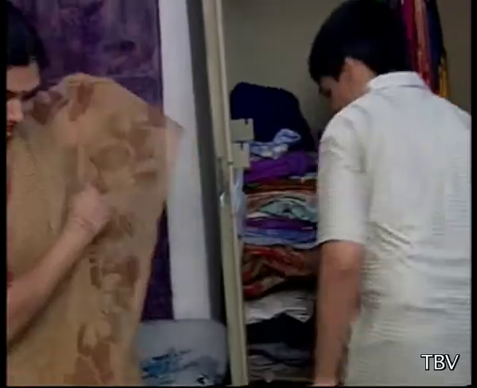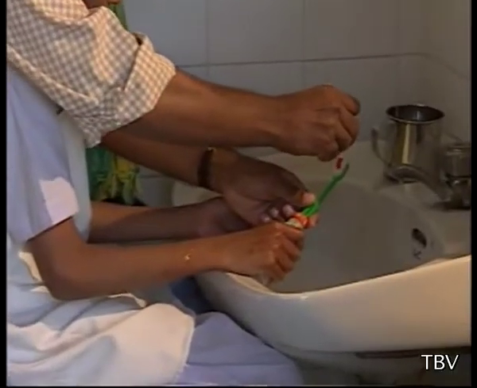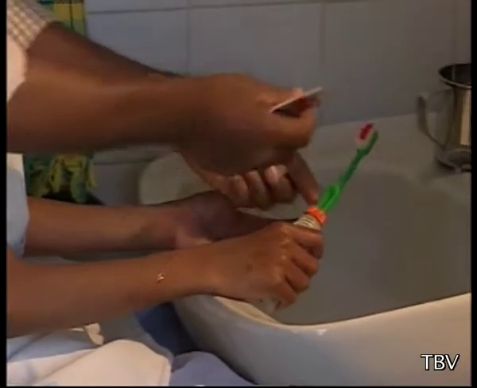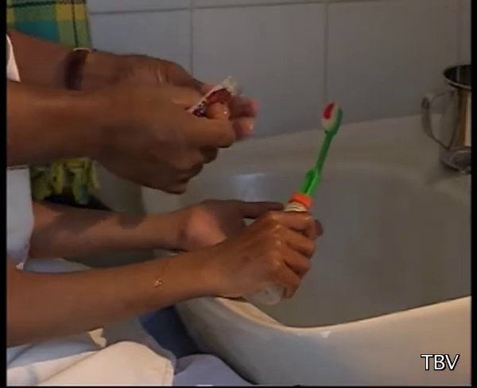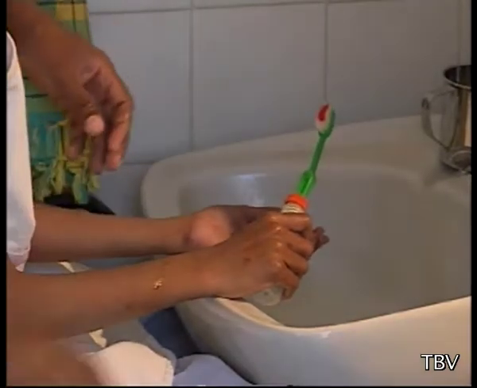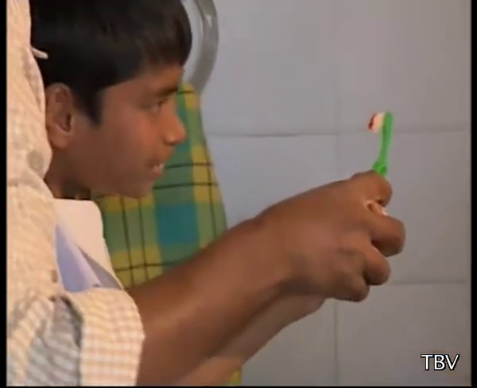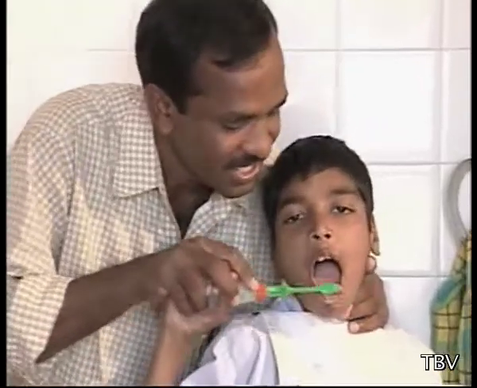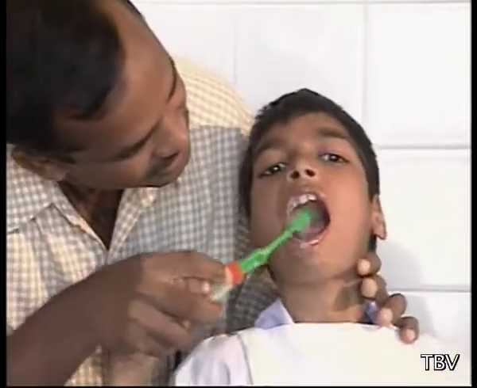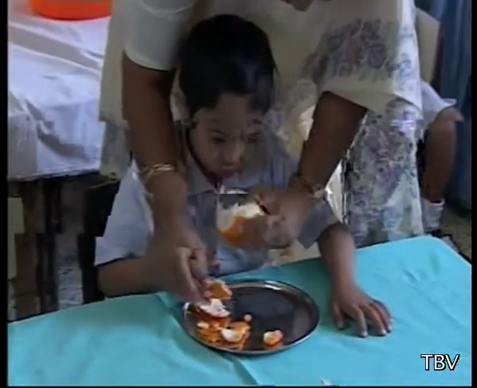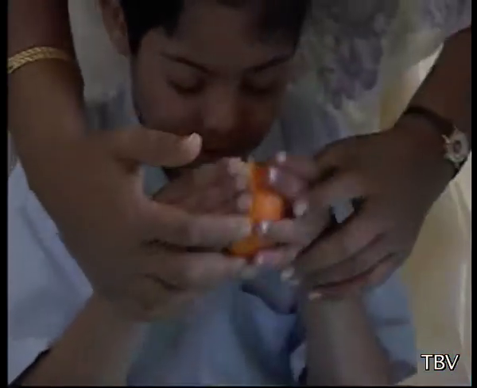If trained to brush teeth using toothbrush and paste and rinsing the mouth with tap water, the retarded child may be confused when presented with a mug full of water and tooth powder instead of paste and brush. While teaching, use real objects available in their environment as far as possible.